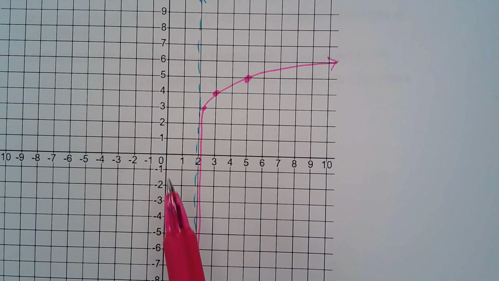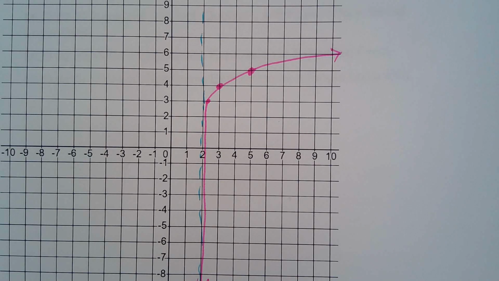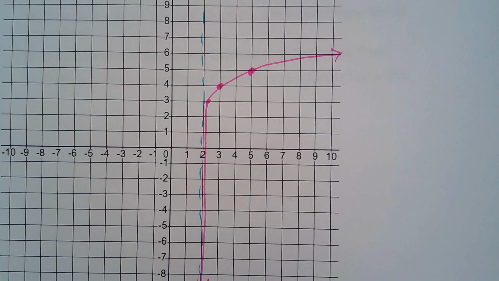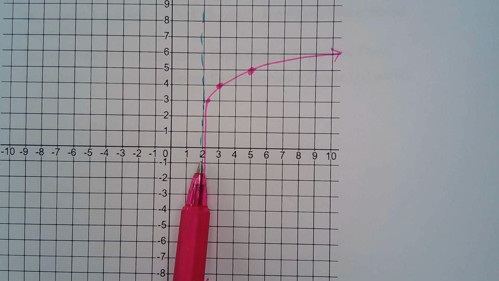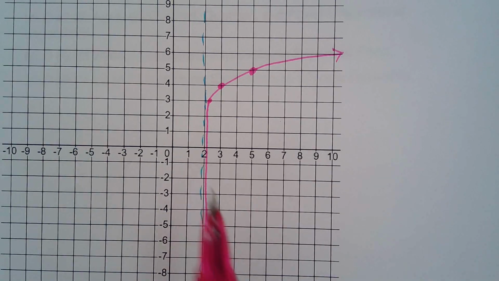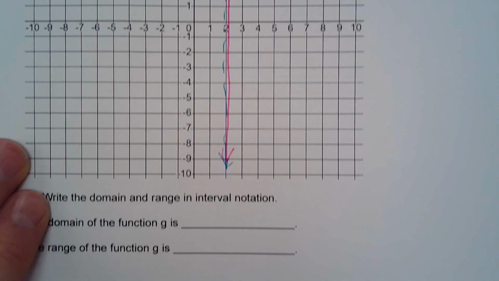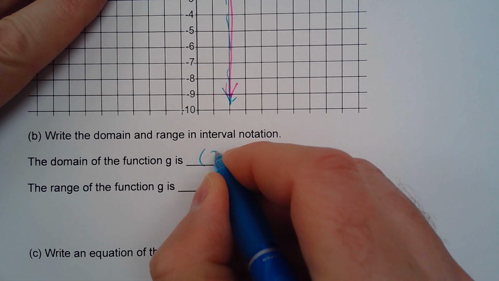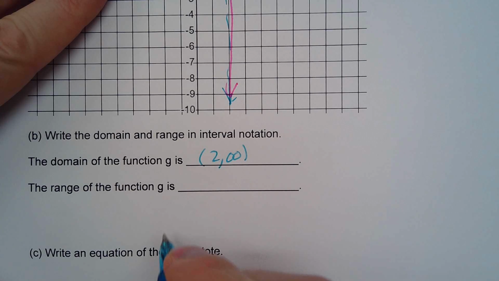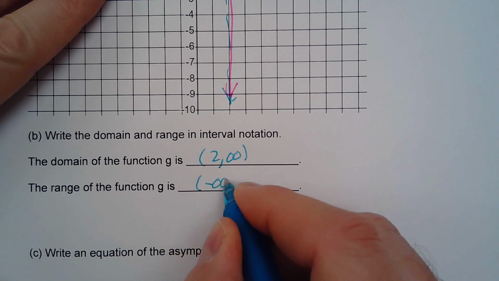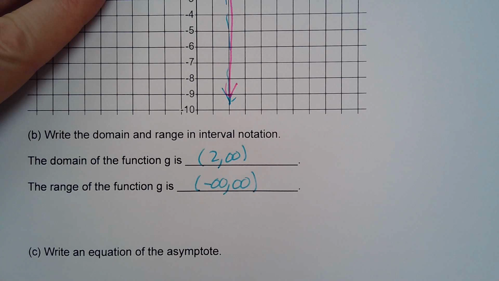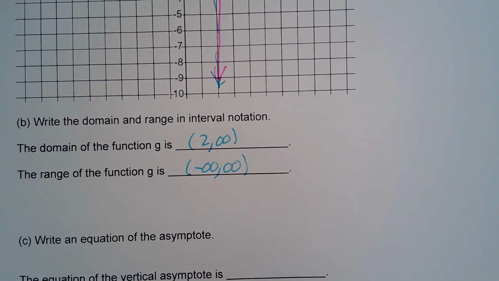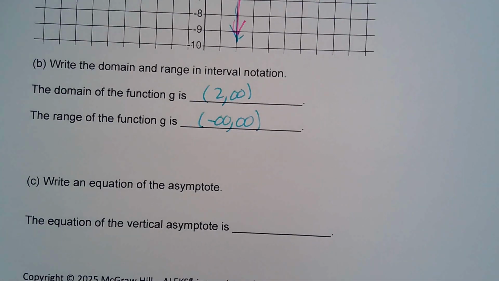Now, even though I have an upward shift, that still doesn't change my range. My range is still going to be all real numbers, but my domain's been changed. We're now starting it after 2. So the domain here is 2 to infinity. The range here will still be all real numbers. And we have a vertical asymptote. This time it's x equals 2.